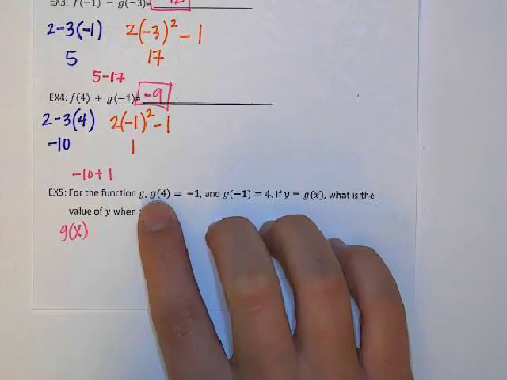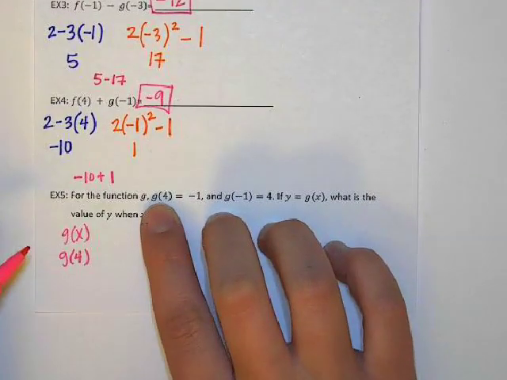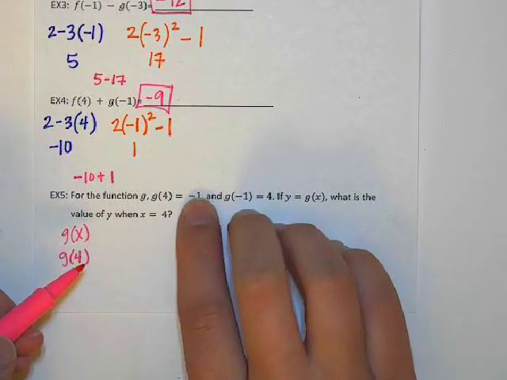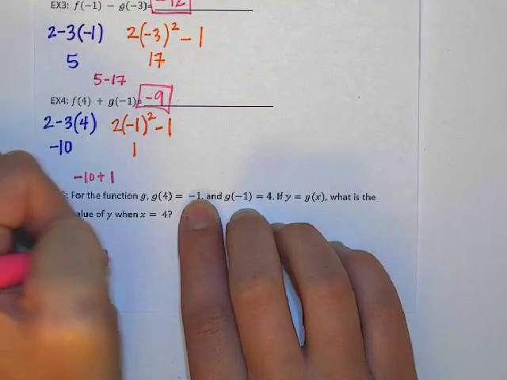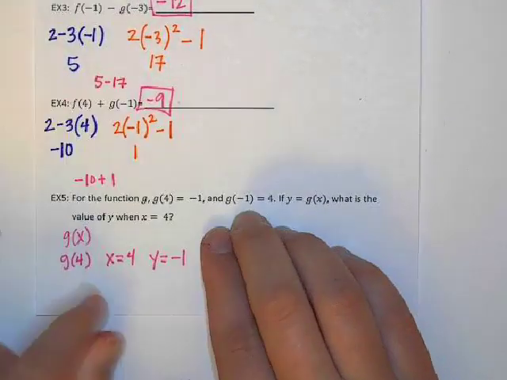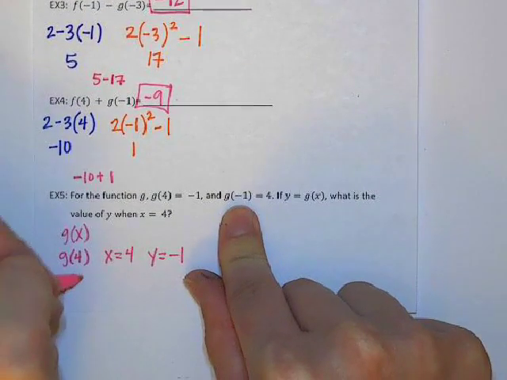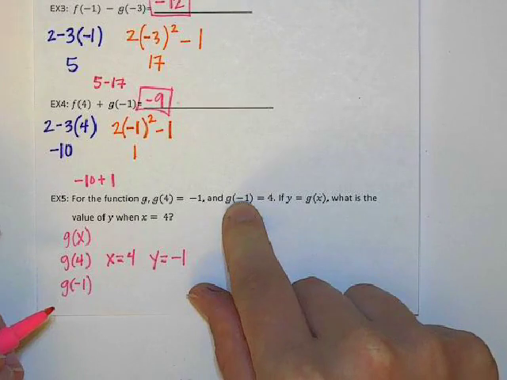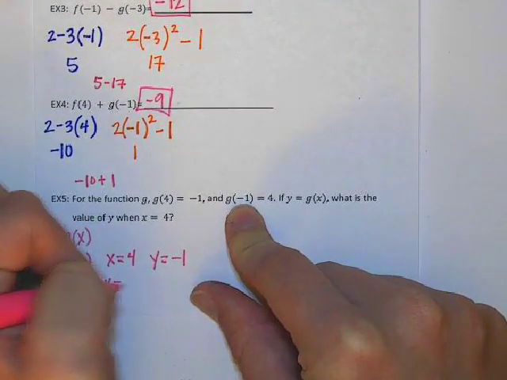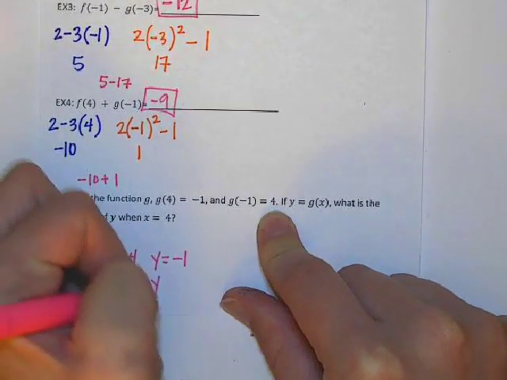I'm going to write this first thing here: g of 4. 4 is in the what spot? The x. And what is the y when x is 4? Negative 1. So when x equals 4, y equals negative 1. Okay, what about this one? G of negative 1. Negative 1's in the what spot? The x spot. So when x is negative 1, y is 4.